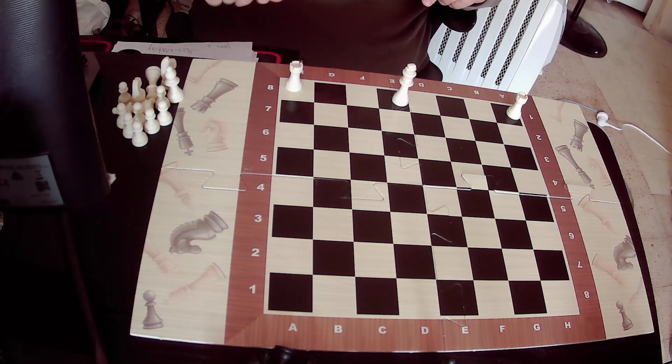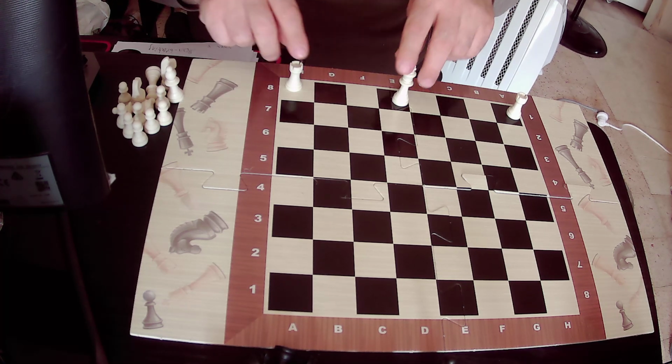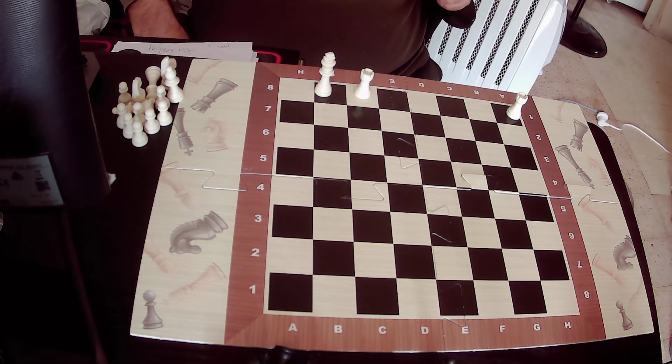And you can do also short castling, that step.